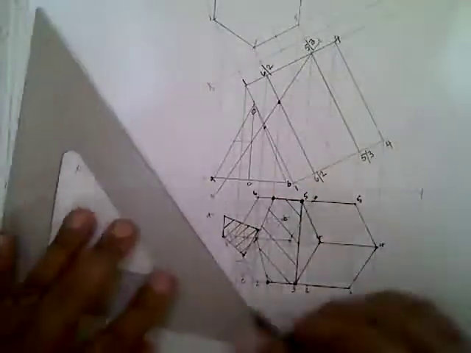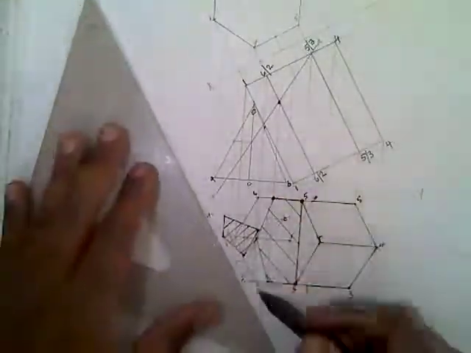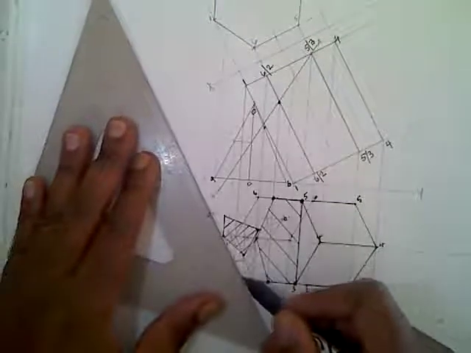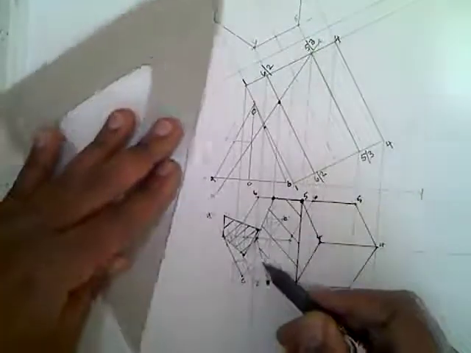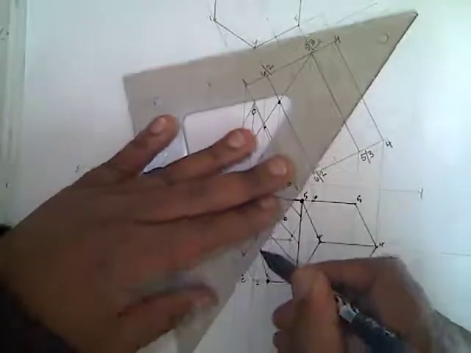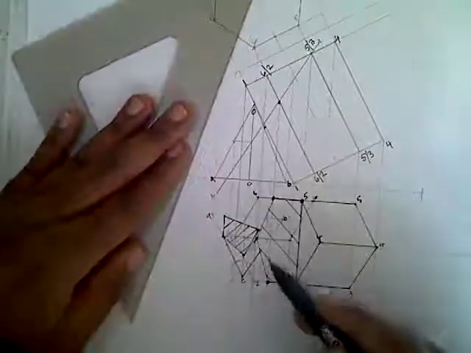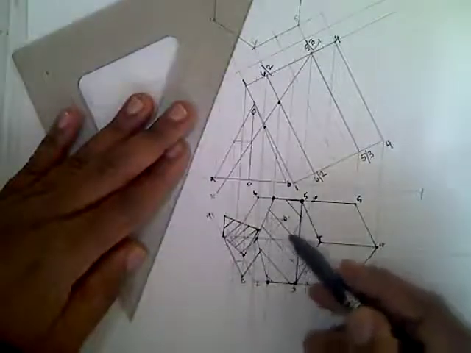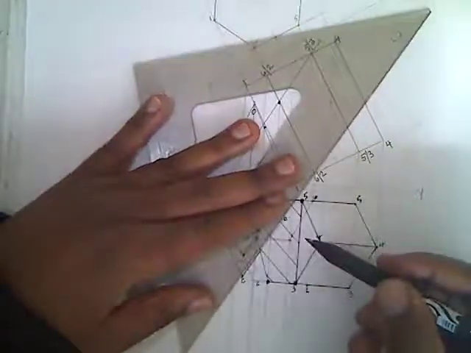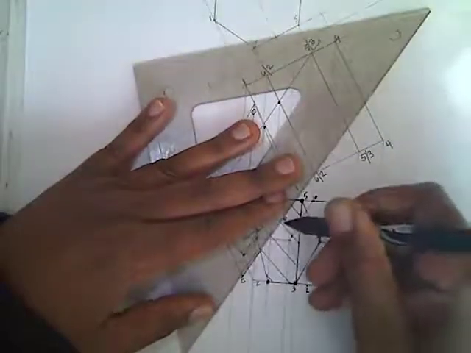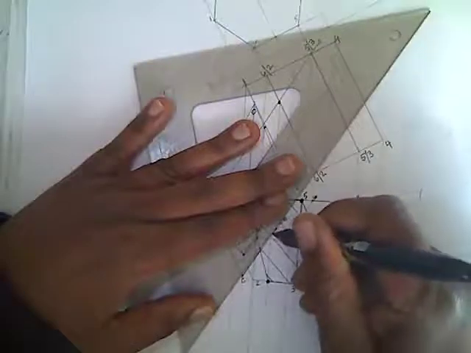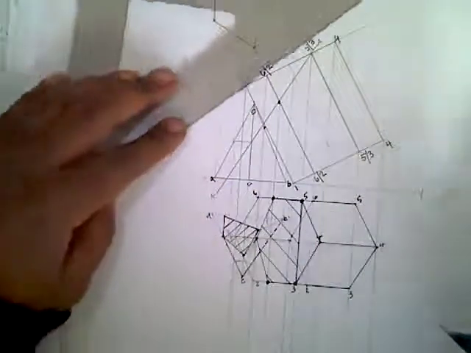I complete it. If you've noticed, I first drew the part that has been sectioned. Then I complete the remainder of what is visible. It will be visible up until here. From here, it is hidden by this cut section, so it will be represented by dotted lines.